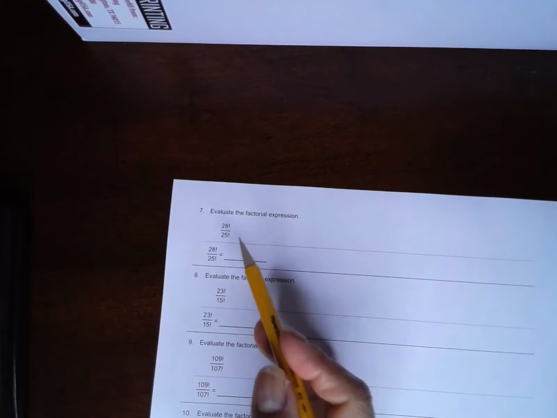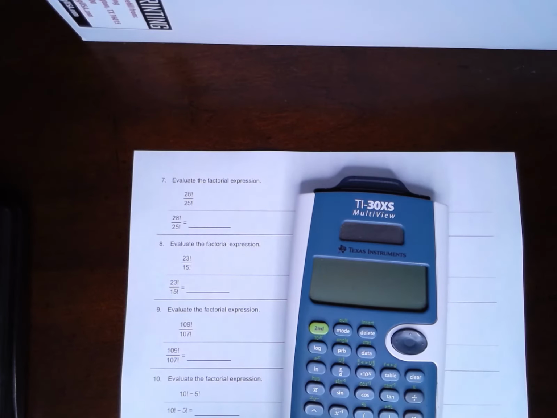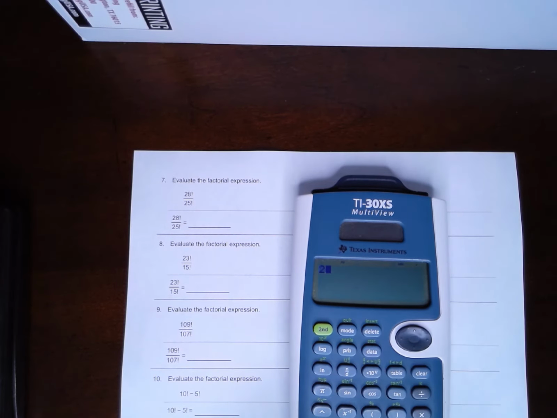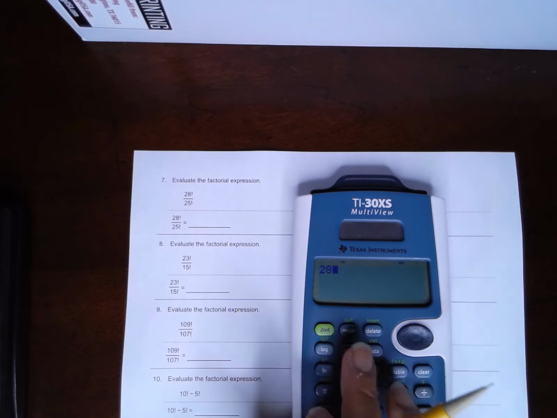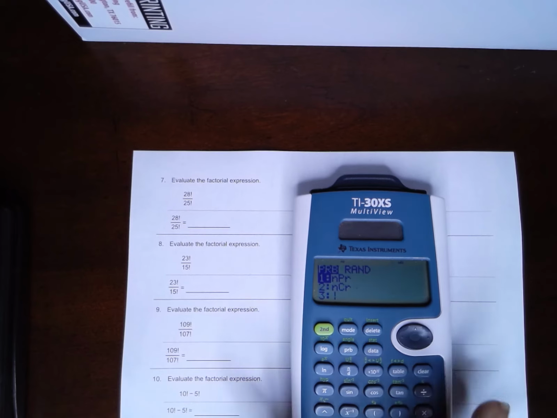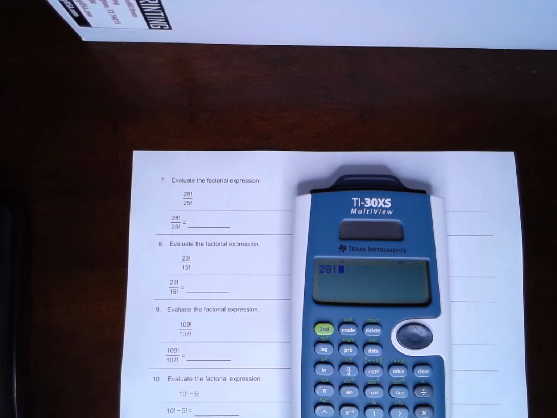Next, evaluate the expression. All of this we can do with a calculator, so I'm going to use Diego. He's excited to be here with us. So 28 factorial. So 28, and here, let me go to PRB. Notice that option 3 is factorial, so you can scroll down to option 3 or just press the number 3.